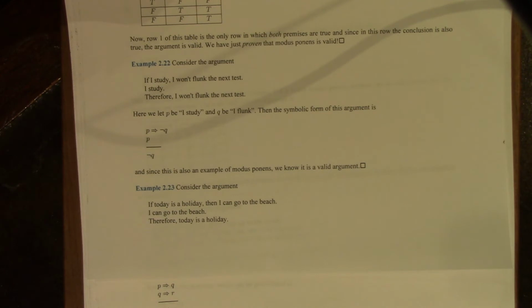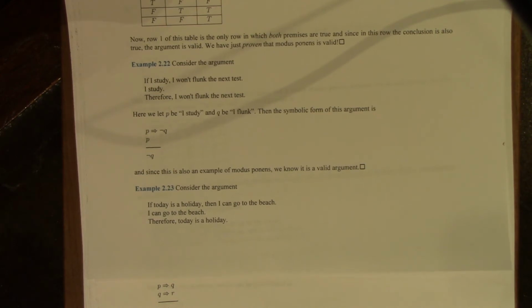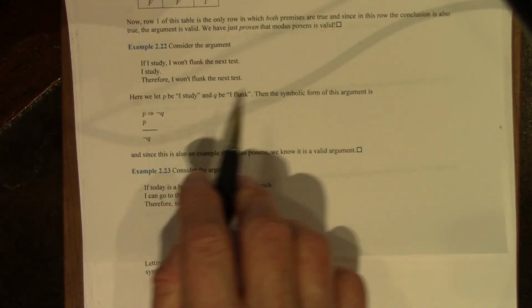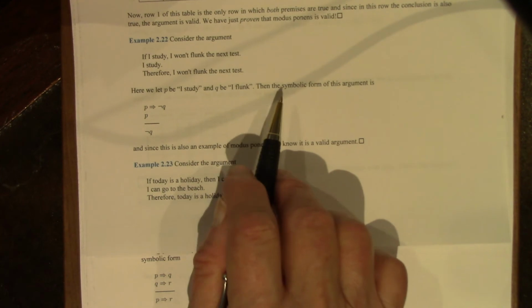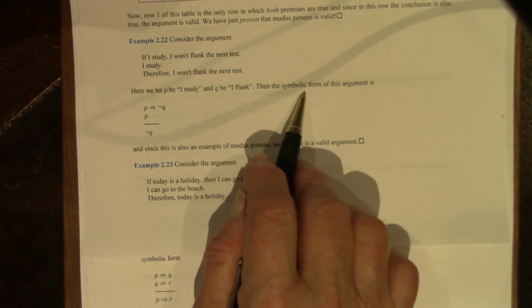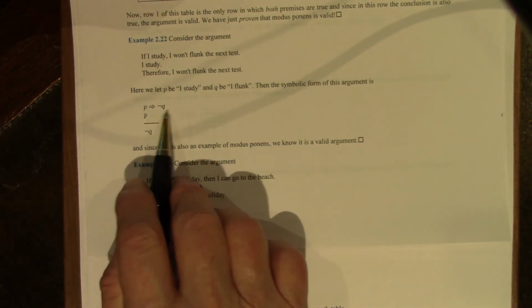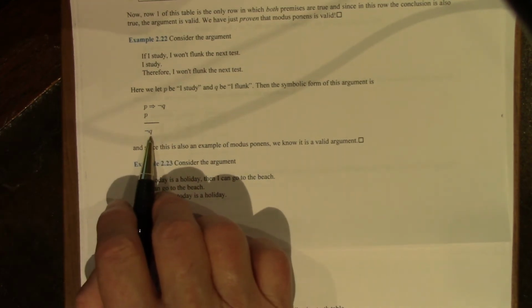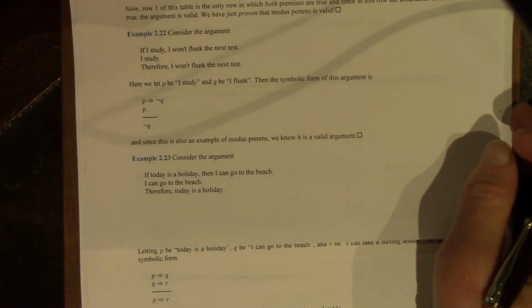So in general, we want the variables to be simple statements. There are exceptions to that, but that's what we generally want. So the symbolic form of this argument is P implies not Q, P, therefore not Q. That's another example of modus ponens. So we don't need to draw the truth table. We know all examples of modus ponens are valid.